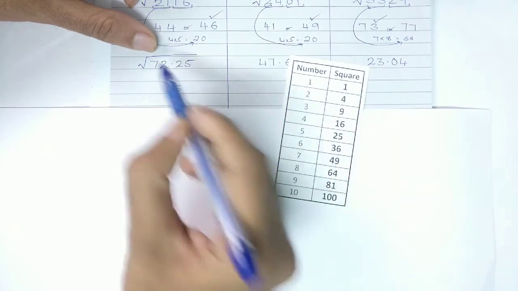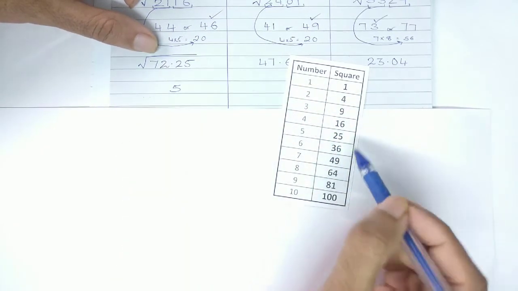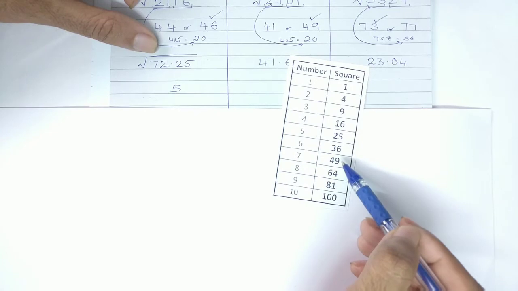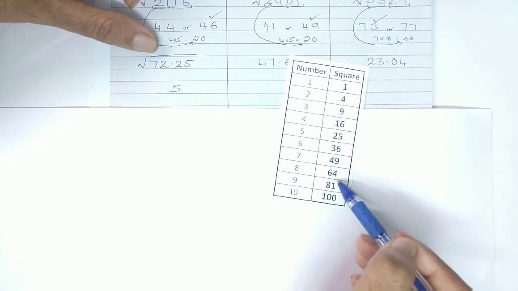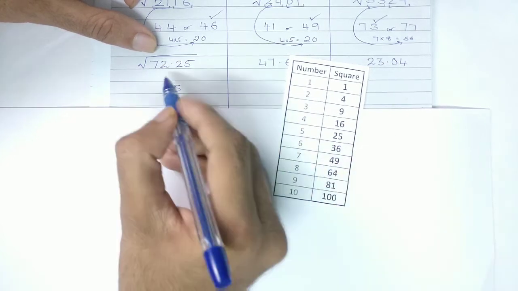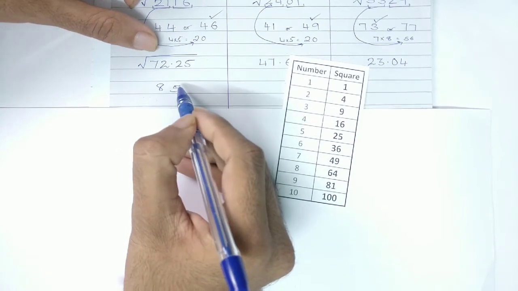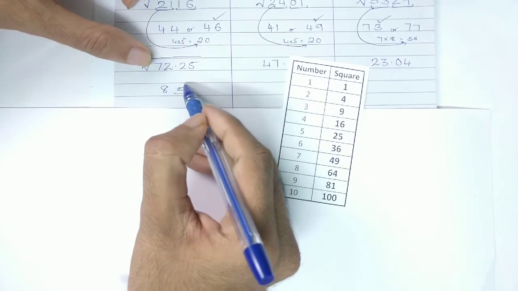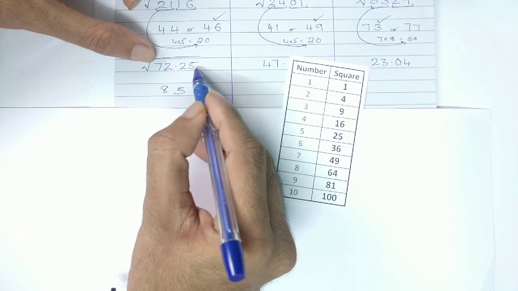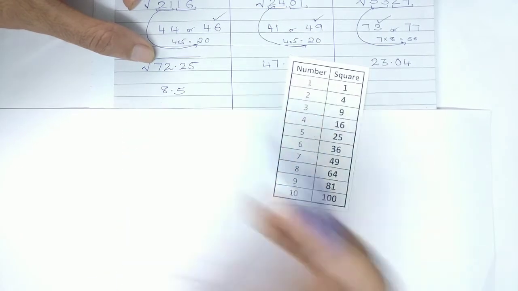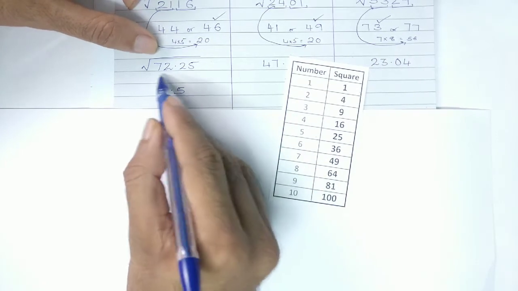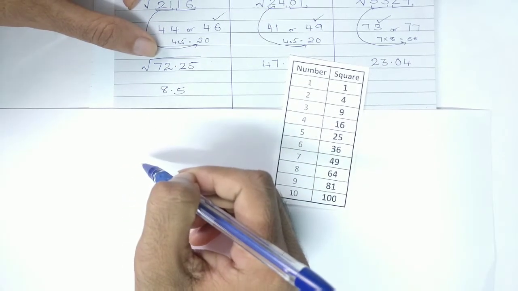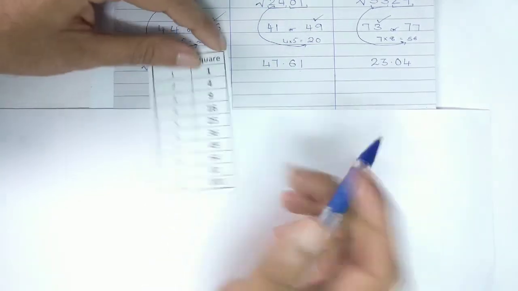Okay, next, 72 will fit in where? So 72 will fit in somewhere here. So the number that I have to consider is 8, and therefore it is 85. 85 squared will be 7225, but there's a decimal point, right? So let's put a decimal point over here. So 8.5 multiplied by 8.5 will be 72.25.